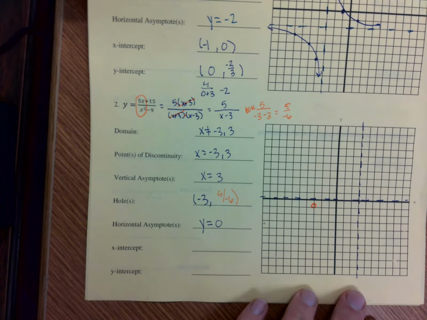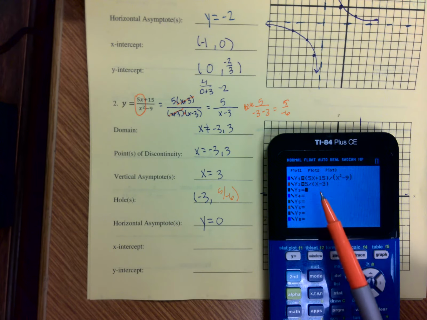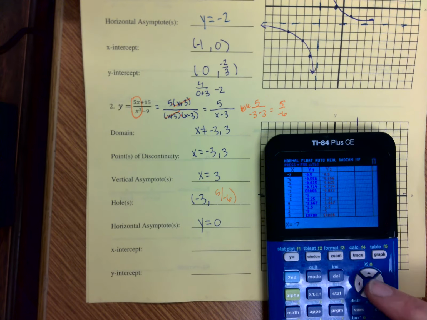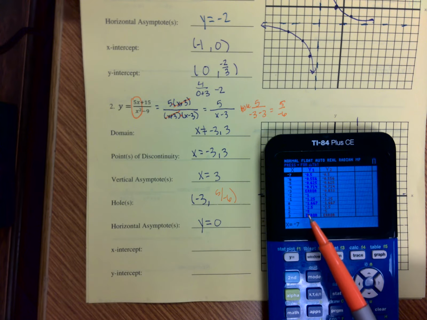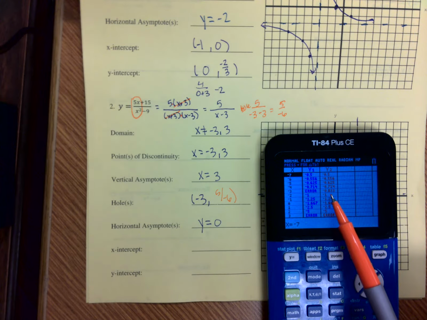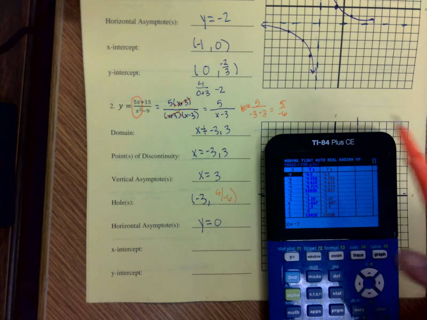Now I'm going to plug it into my calculator. I'm purposely plugging in my original and my simplified. The reason why I'm doing this is because if I go to my table, notice how my original has 2 errors because both of those are points of discontinuity, so it doesn't happen. And notice how my simplified has this point. This point is where the hole is at. So that's a -5/6, like what we just solved for here.